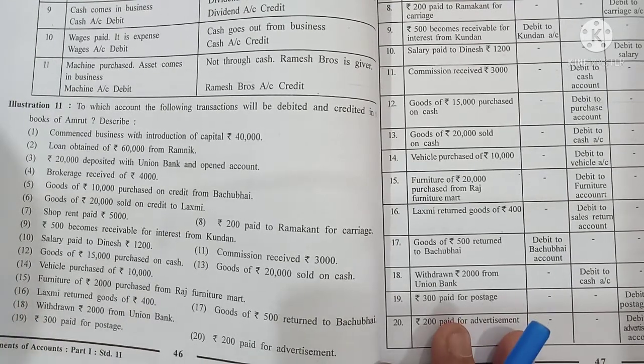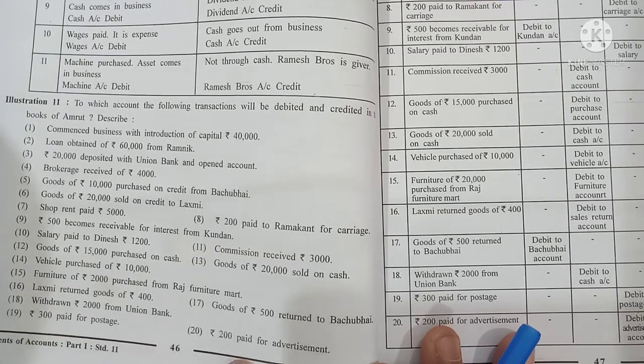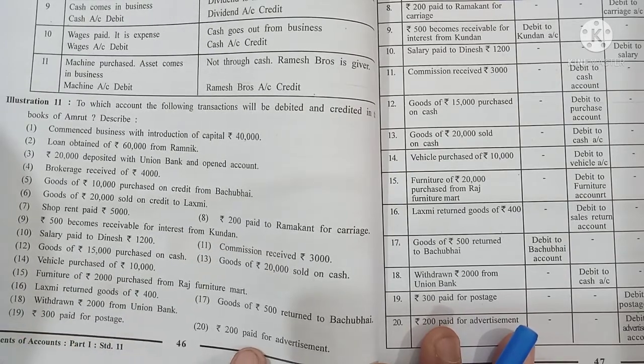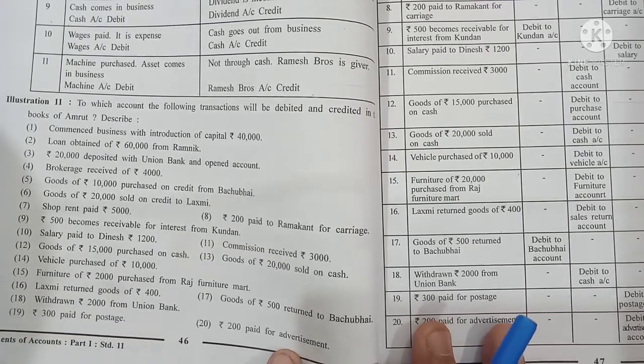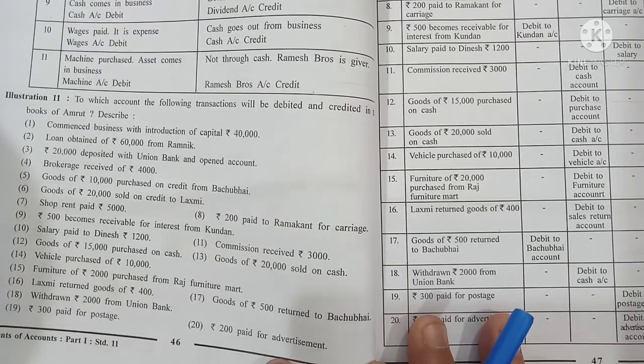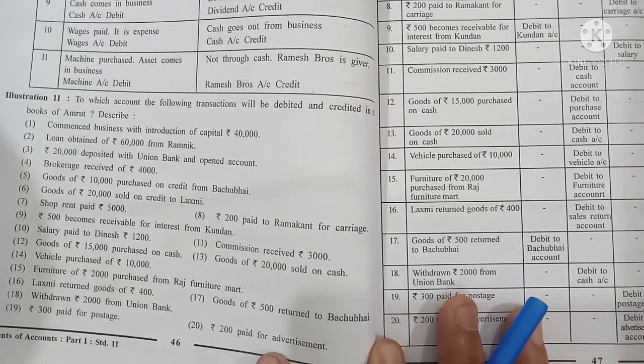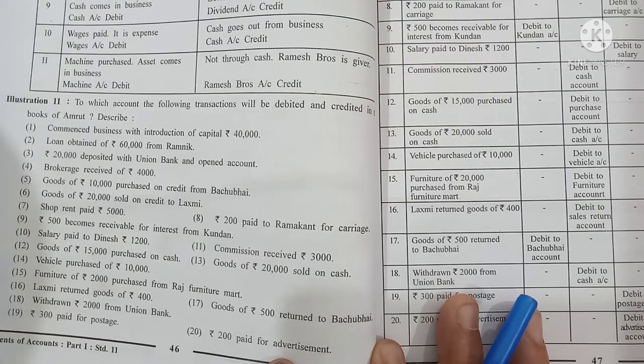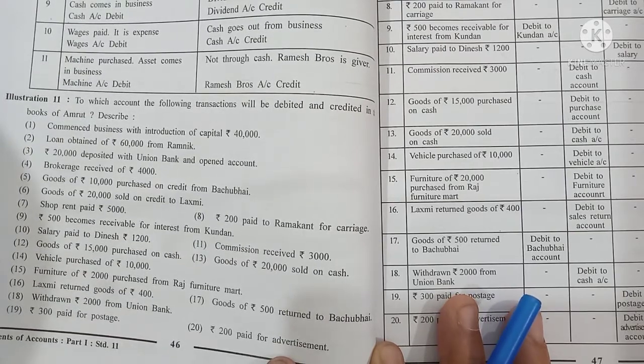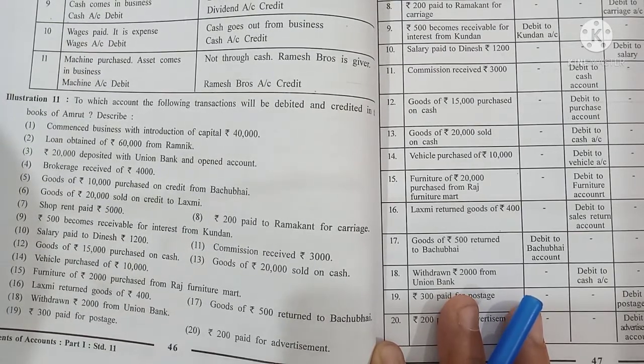And 200 paid for advertisement. This is also same like the 19. You have given 200 for advertisement. Cash transaction, one is advertisement expense account and one is cash account. Advertisement expense nominal debit expense, cash real credit goes out.